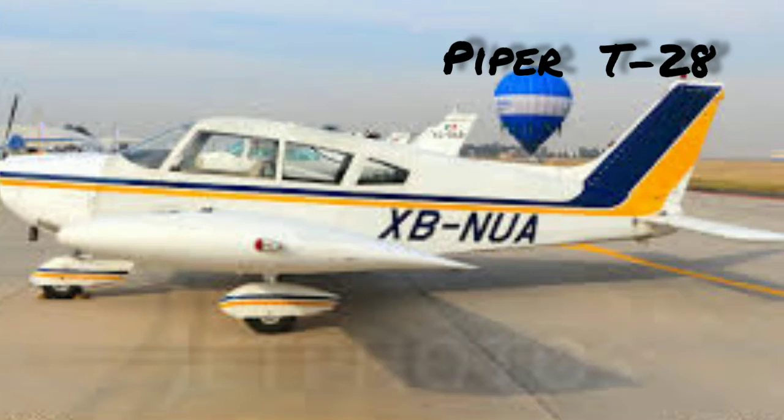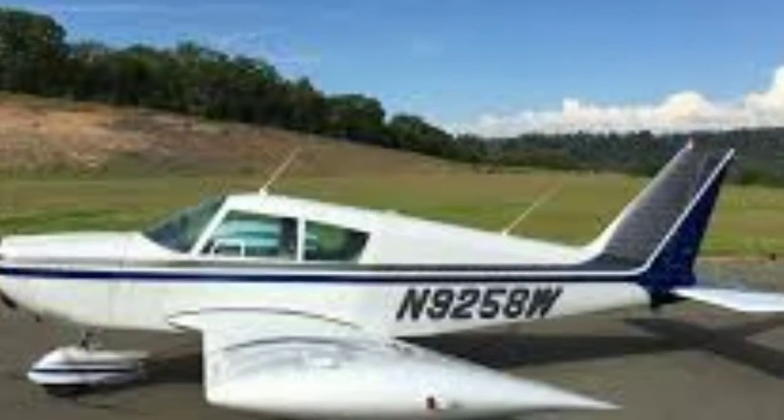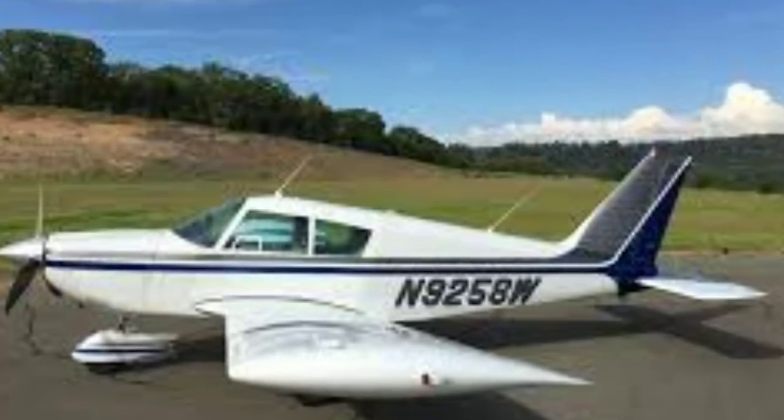And the other one is the Piper PA-28. I usually call them Piper Cherokee. They are also training aircraft, used for training, and they are manufactured in 26 variants. They have propellers and landing gears, stable aircraft and proven reliability time and time again.